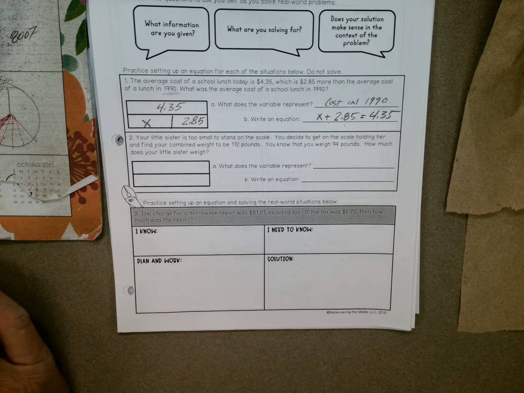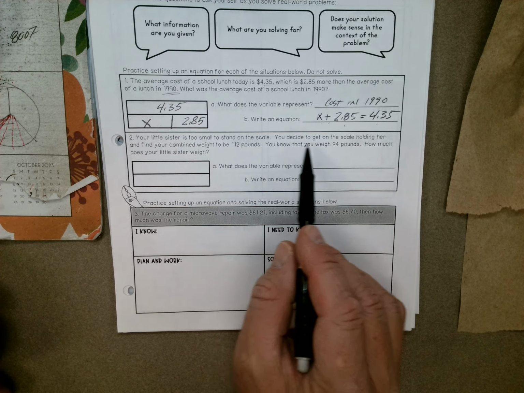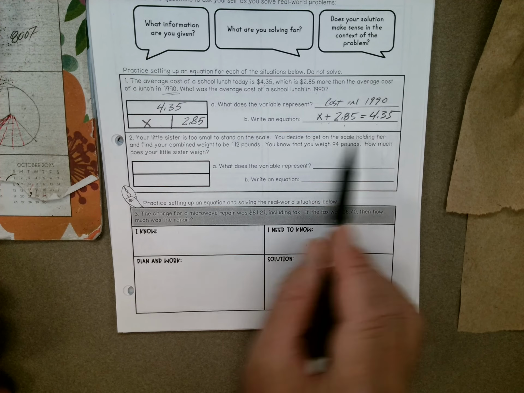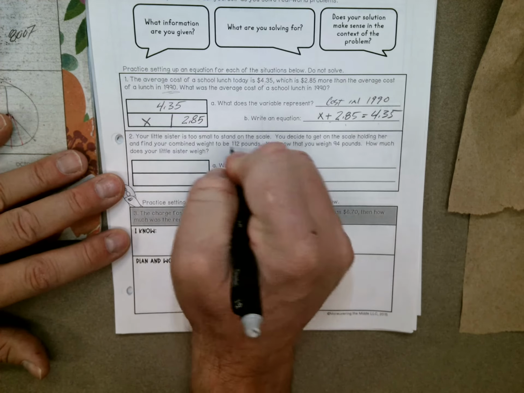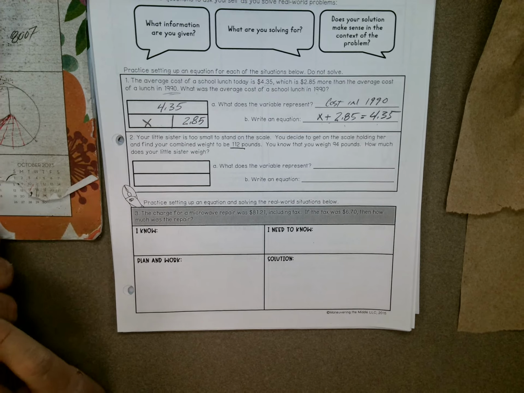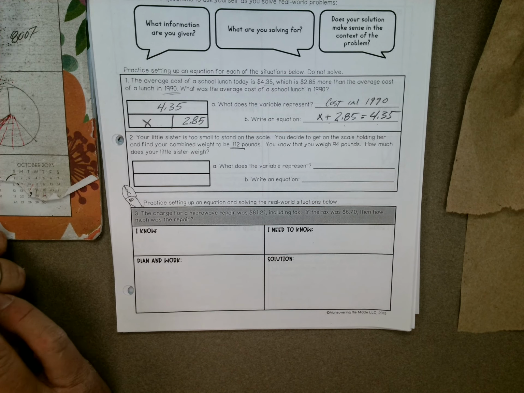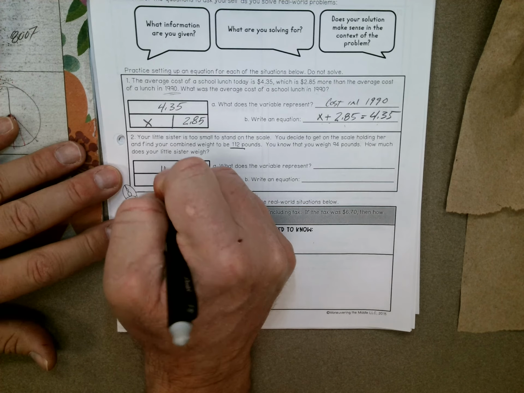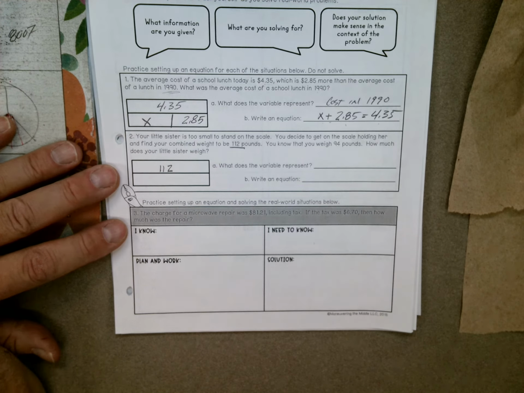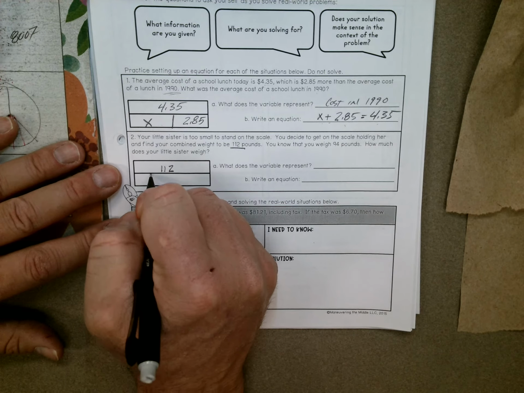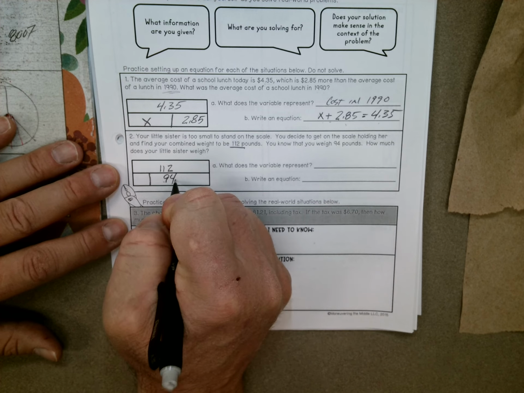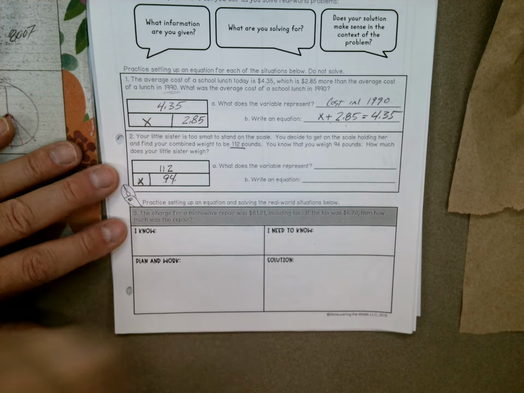Your little sister is too small to stand on the scale. You decide to get on the scale with her and find your combined weight to be 112 pounds. So 112 pounds, right? You know that you weigh 94. How much does your little sister weigh? Well, together you weigh 112 pounds, all right? And I know that I weigh, or you weigh, I guess, 94 pounds, right? What is X, your little sister?